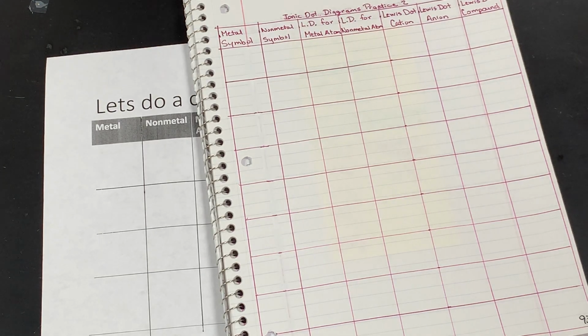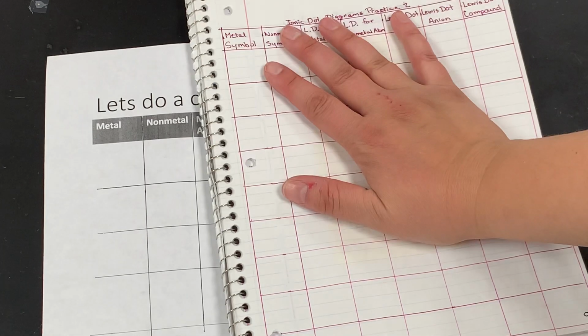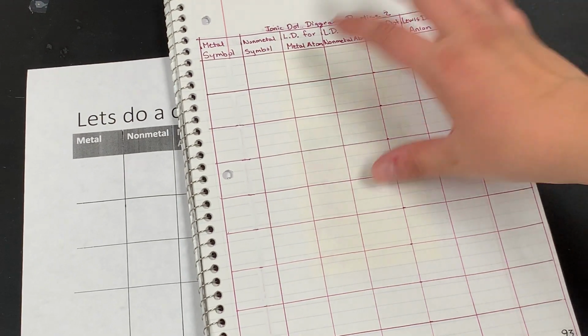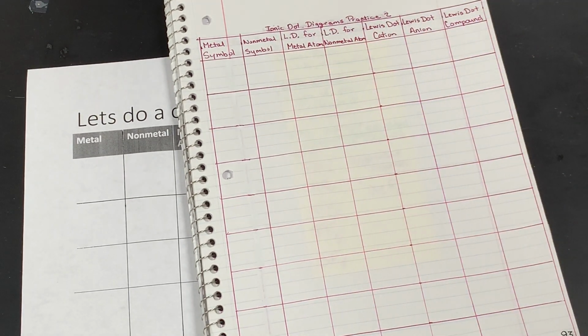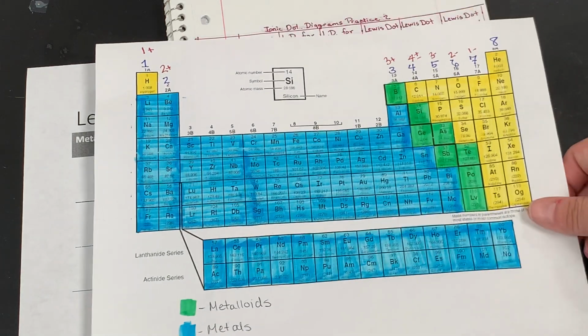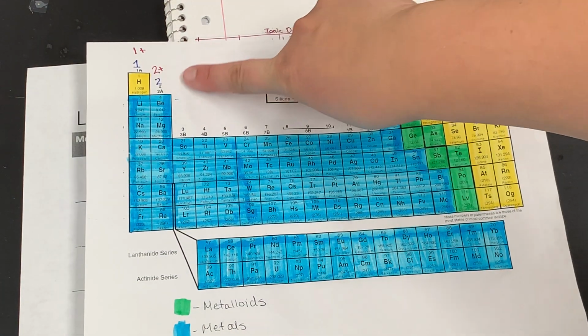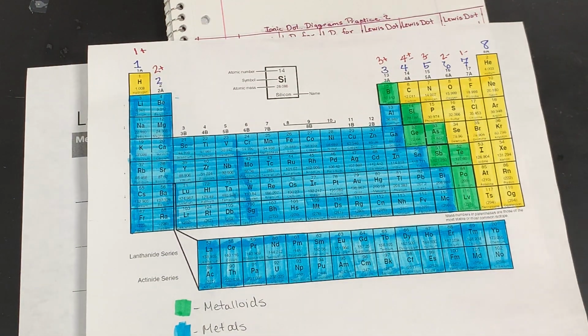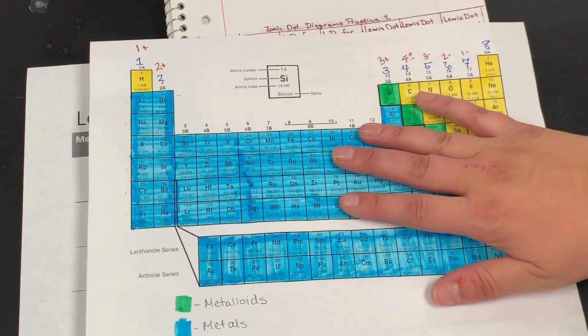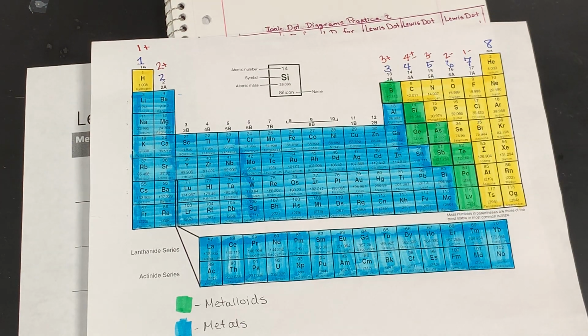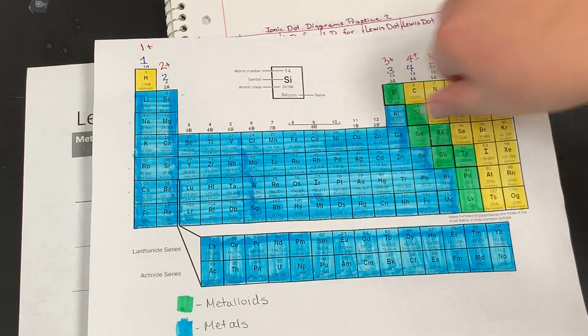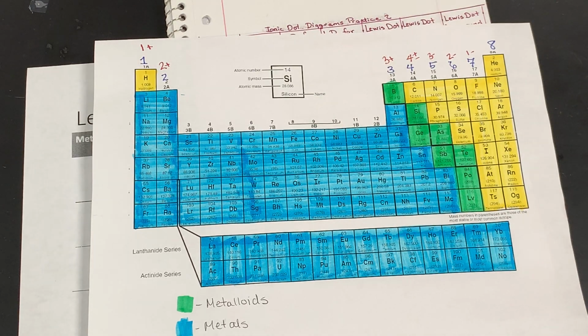Okay, so for today, you are going to need your notebook set up on page 93 like this. You are going to need your periodic table and particularly the charges and valence electrons on there. So if you don't have a good copy of this, you might screenshot this so that you have the valence electrons and the charges. It is my expectation that you are working on memorizing these.